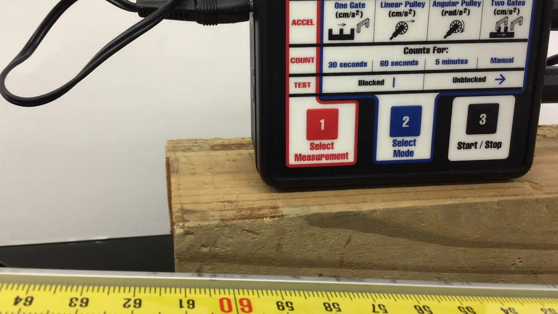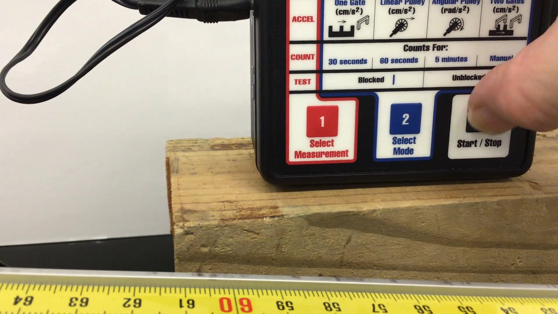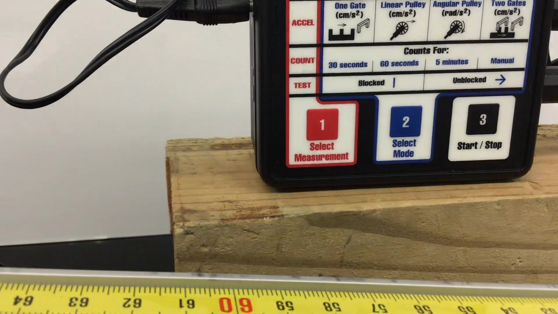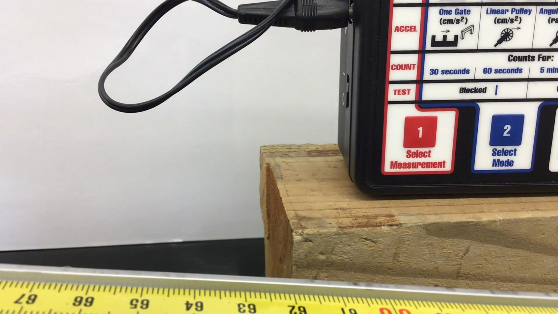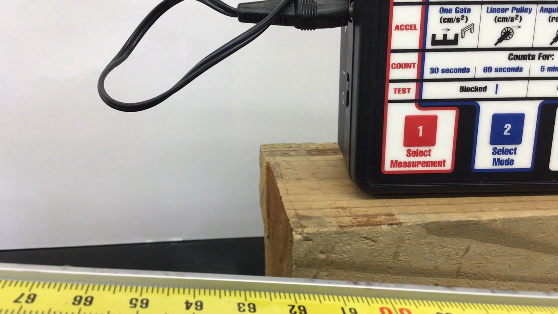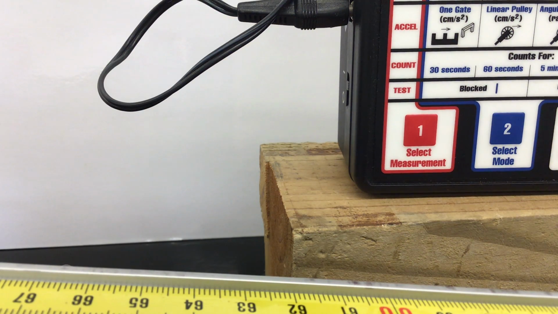Move the cart up. Back here comes the cart. And here's me resetting it. And second time. 0.6207. And again, the precision is plus or minus 0.0001.